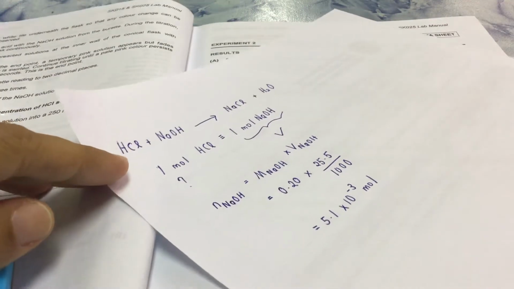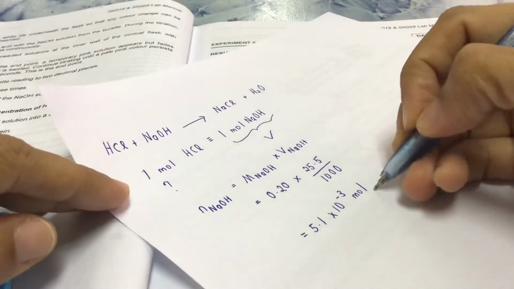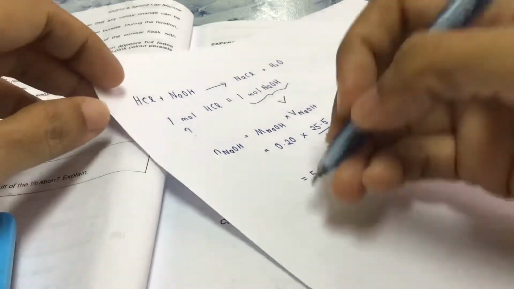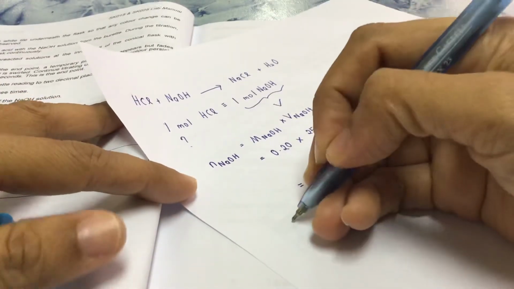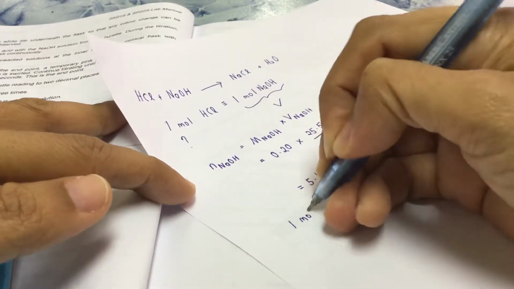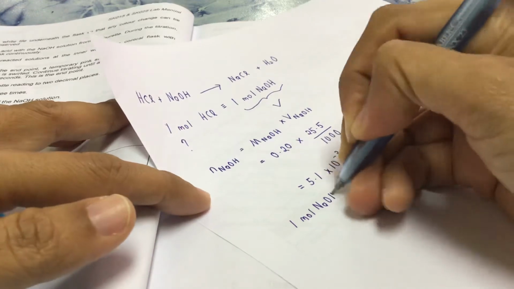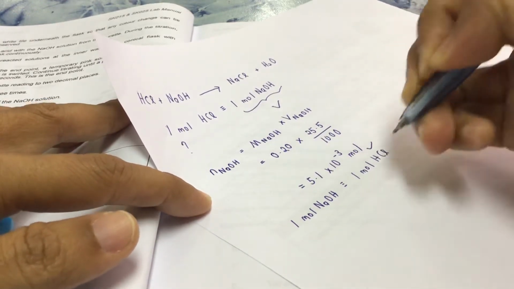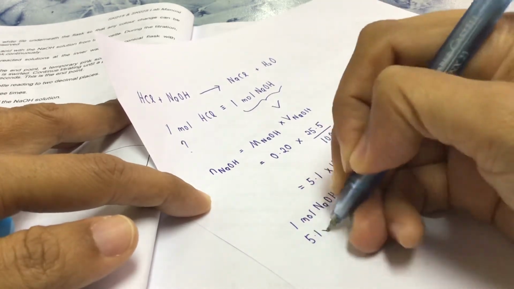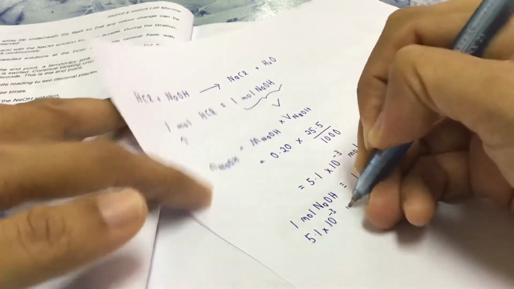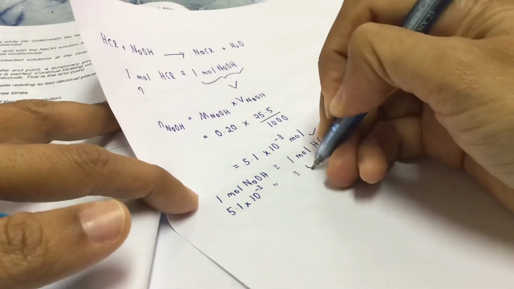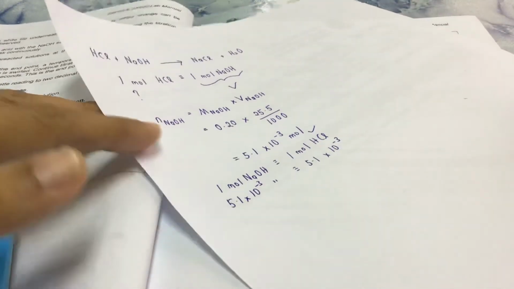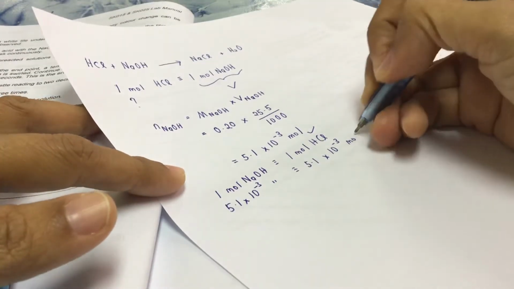Okay, so dah dapat number of moles of NaOH. Now we can find the number of moles of HCl. Supposedly since the mole ratio is the same, if we have 5.1 times 10 to the power of negative 3 moles of NaOH, we are supposed to get the same moles for HCl also.